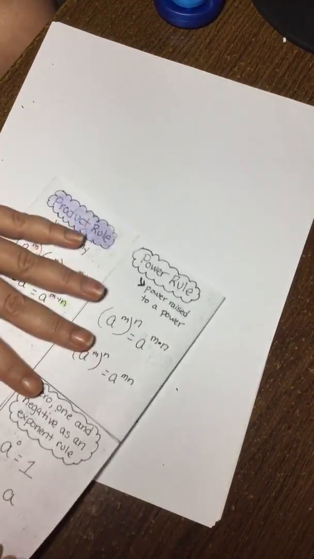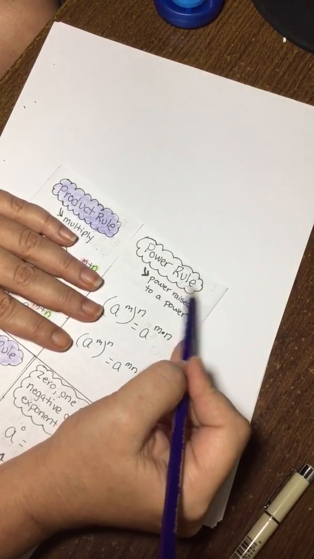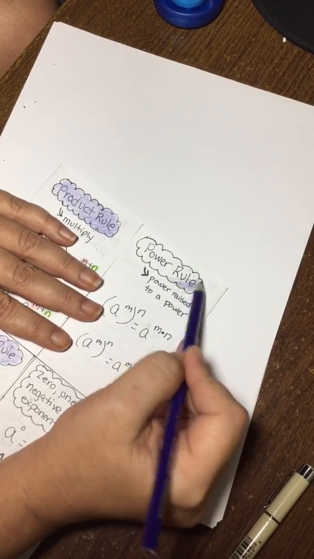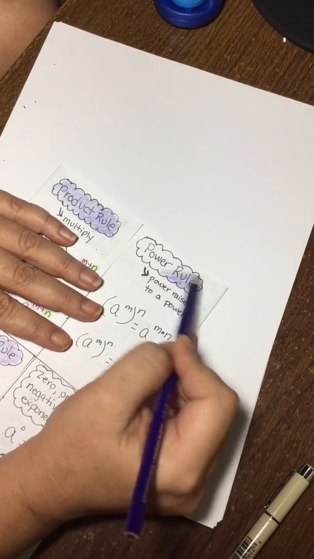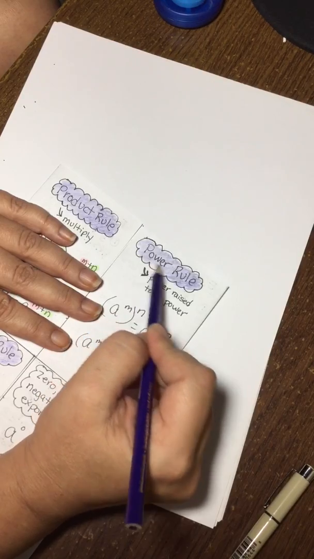Okay, so moving on. We need to do the power rule now. Power rule. Okay, remember, power rule is when we're dealing with multiplying a power to a power. Power to a power.